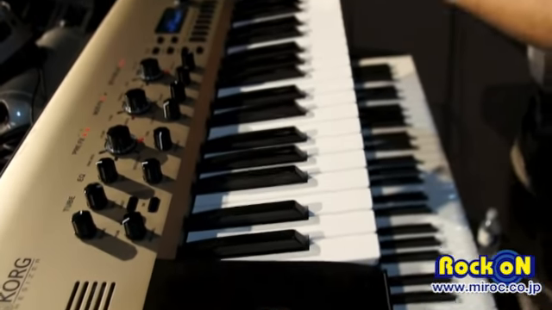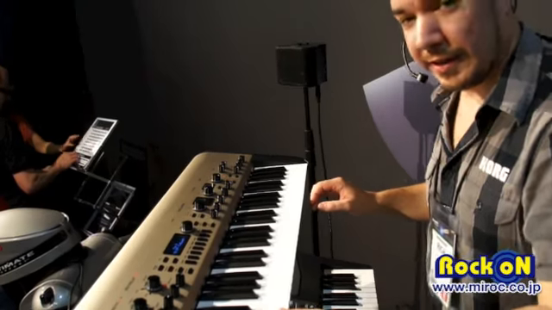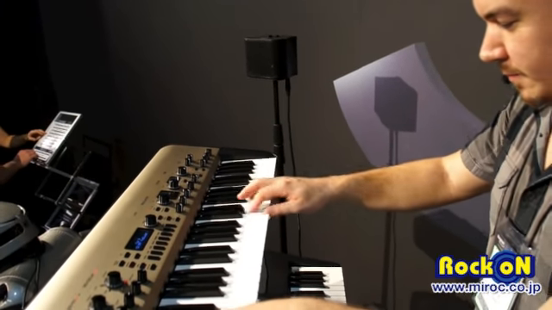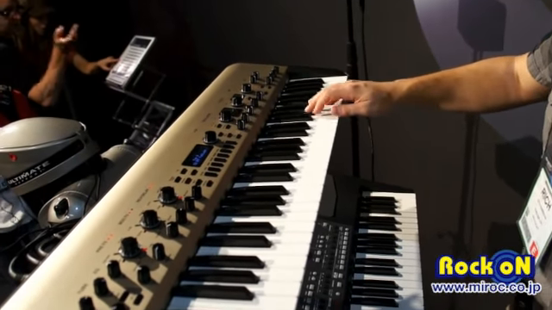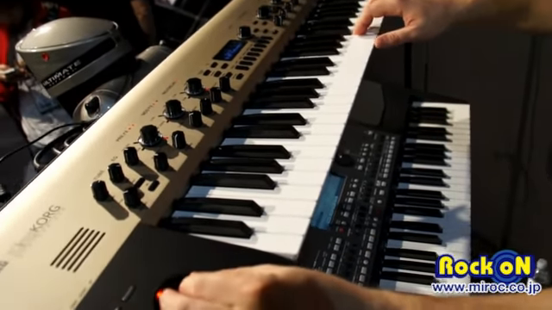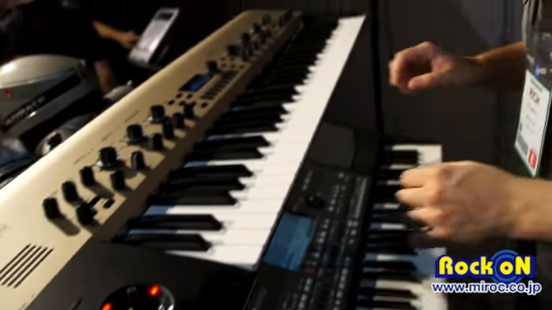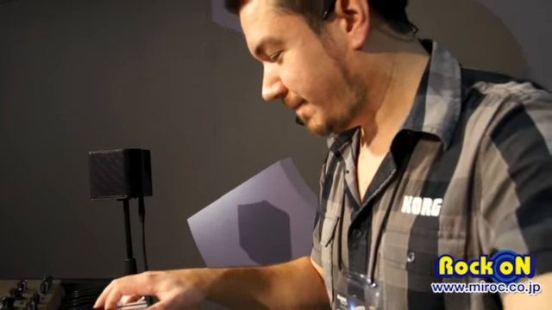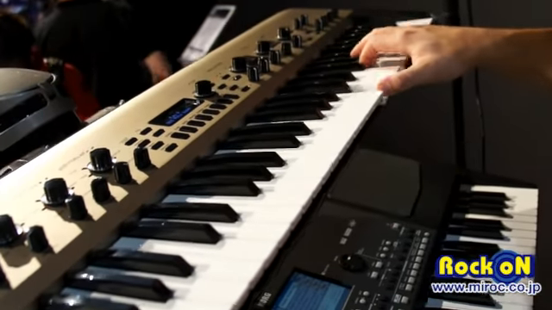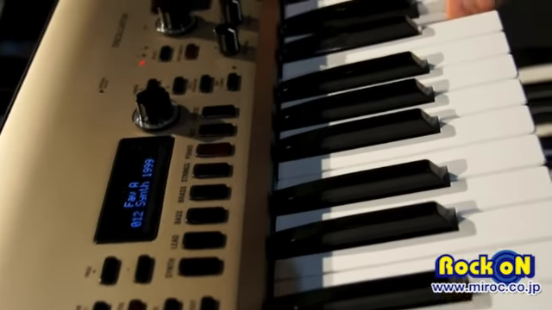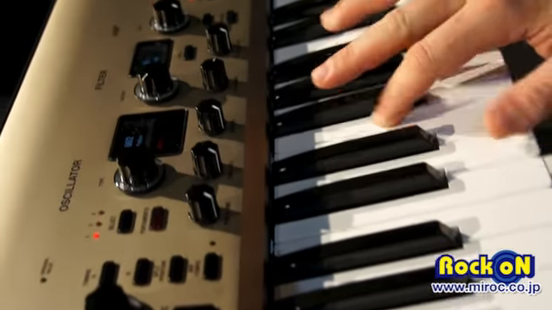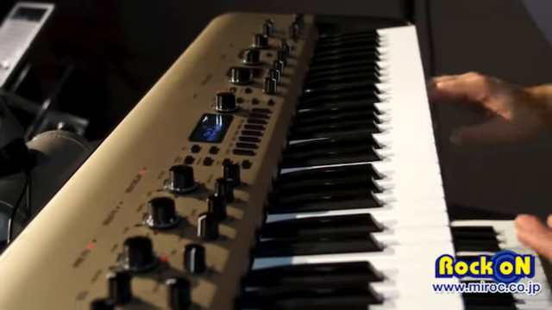There are 5 octaves of keys, which gives you room to do some creative things like splitting the key bed. There are 200 gig-ready presets on board the KingKorg, and some of them sound very familiar. And you'll also find some sounds that are great for covering some modern tunes as well.